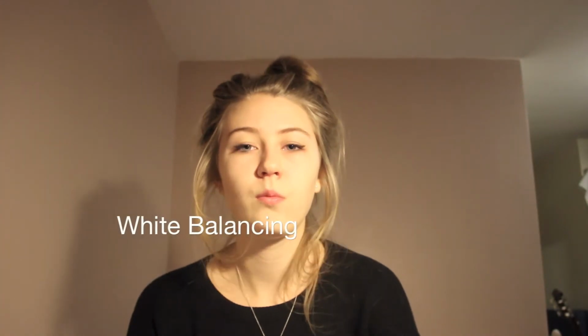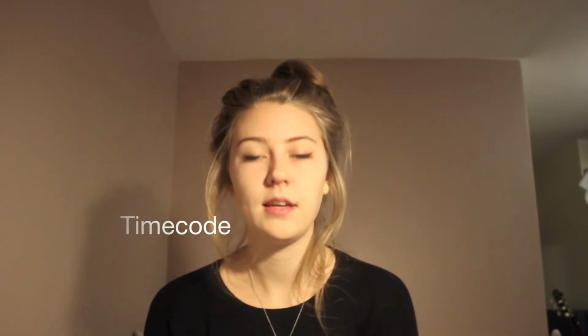White balancing. White balance is the process of removing unrealistic color casts, so that objects which appear white in person are rendered white in your image. Proper camera white balance has to take into account the color temperature of a light source, which refers to the relative warmth or coolness of white light. Time code is used for synchronization and for logging and identifying material in recorded media.